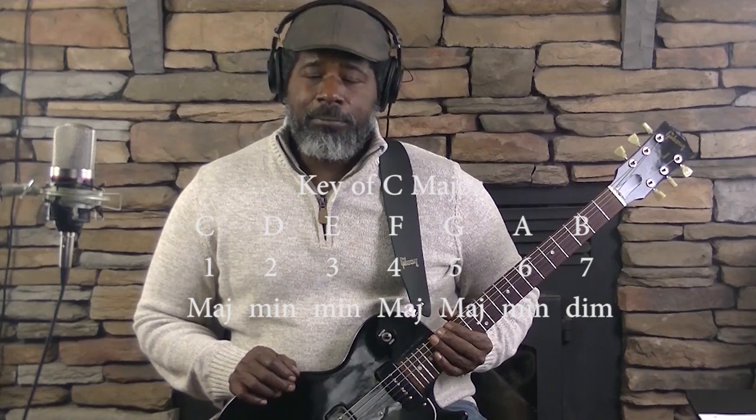The first chord progression I want to look at is the 1-4-5 chord progression. The 1 chord in the key of C major is C major because C is the first note of the scale. The 4 chord, the fourth note of the scale, is F, so the 4 chord is F major. And the 5 chord is G major. We start out with our C major chord.